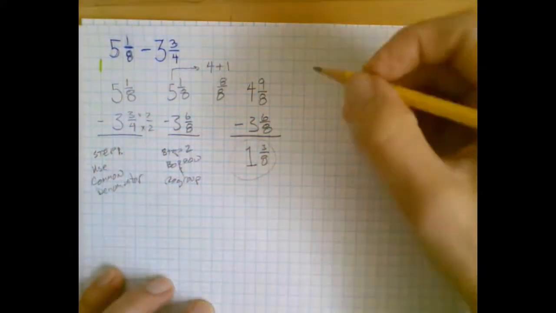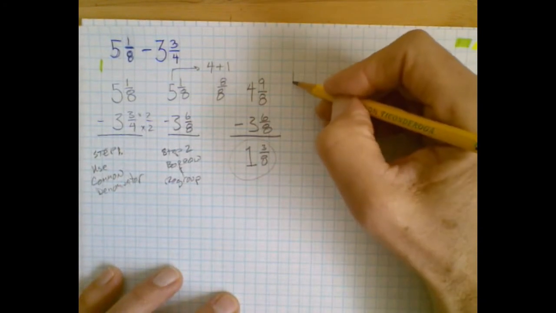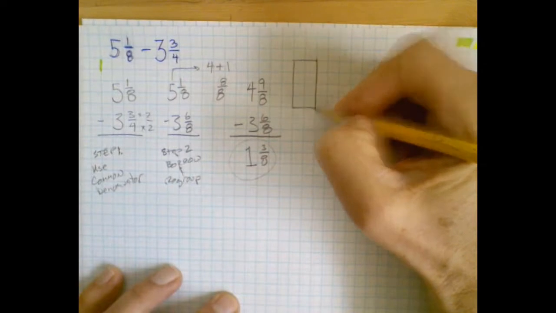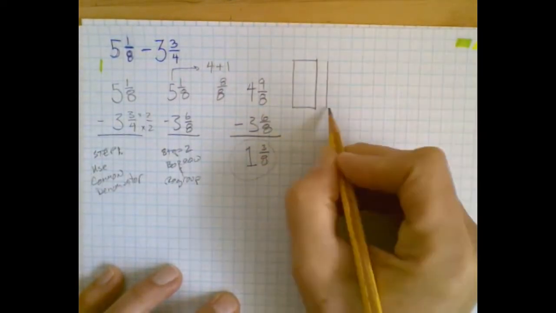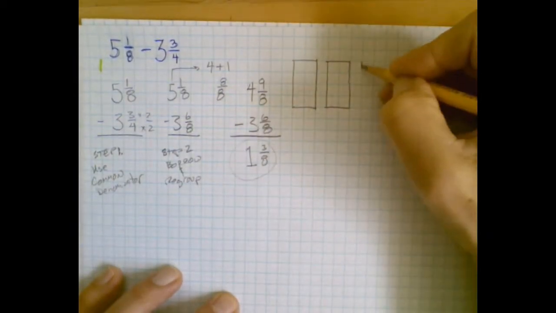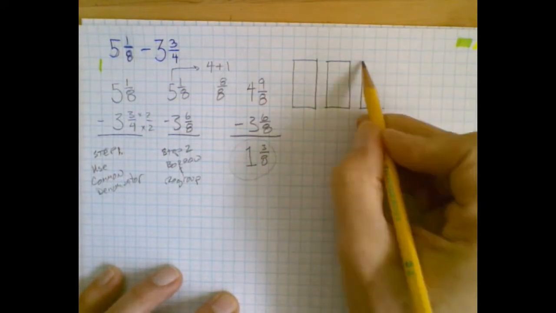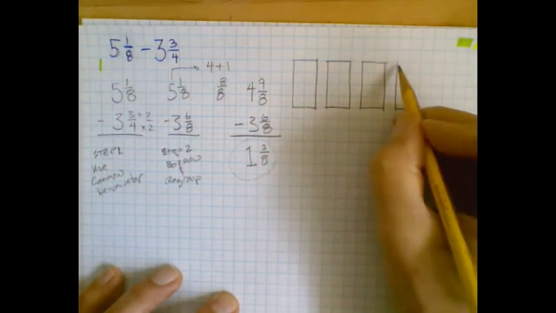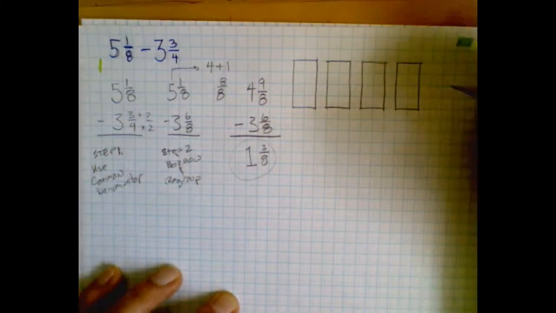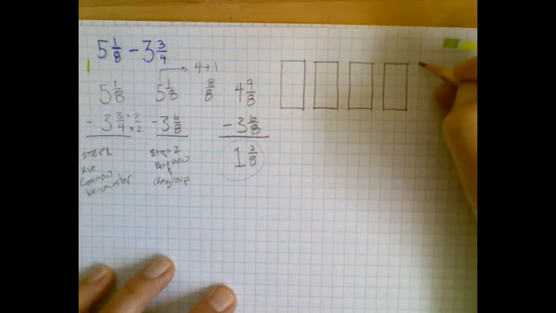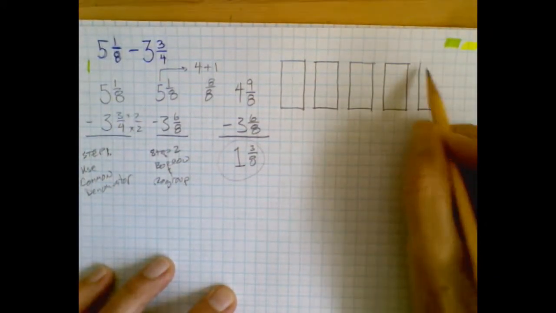So what does this look like visually? Well, I'm going to draw some figures to represent 1. Let's see. I'm going to call this right here 1. How many of these do you need? My original problem had 5 1/8. As I'm drawing this, I'm hoping you realize why I'm choosing to make my drawings look exactly like this. Those of you seeing the number of squares, there's 1, 2, 3, 4, 5. So there's the 5 part.